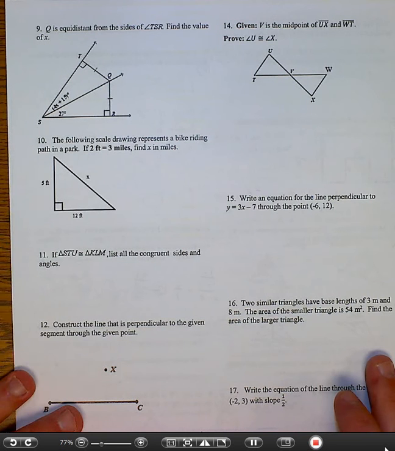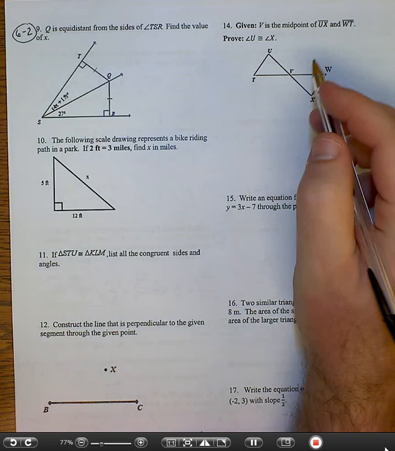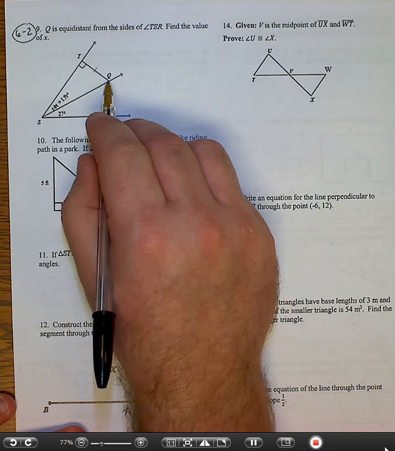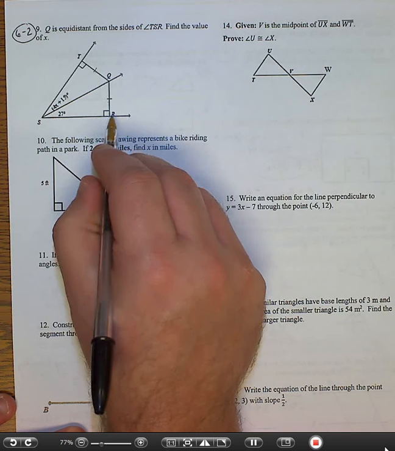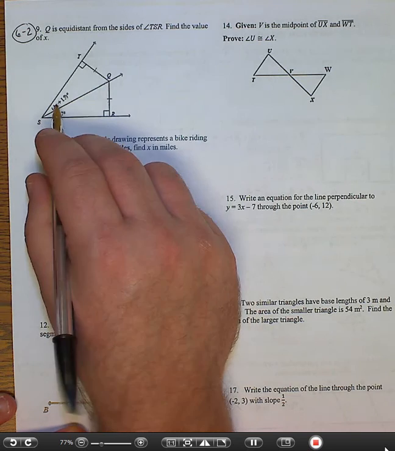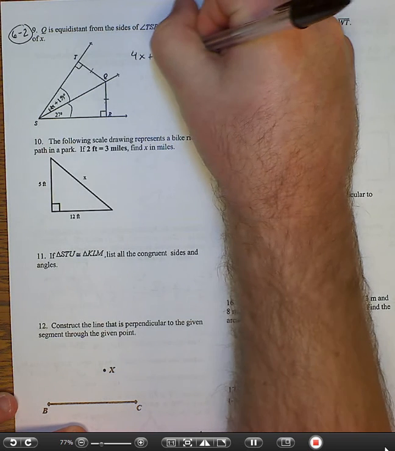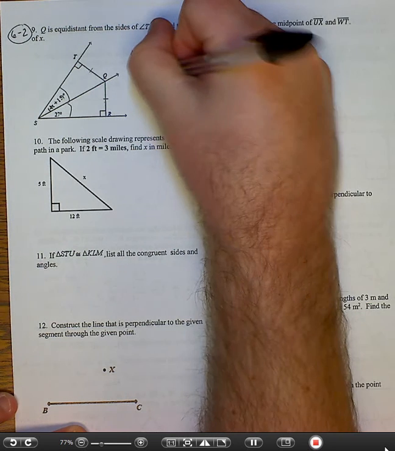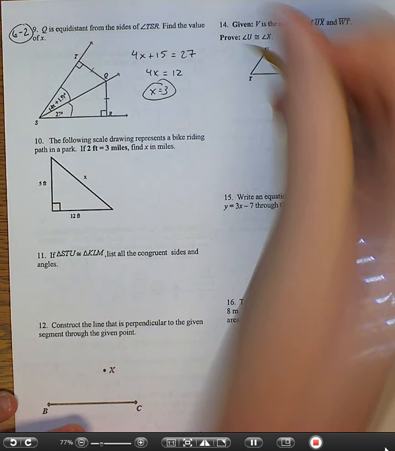Back of the first page. Number 9, Q is equidistant from the sides of angle TSR. Find the value of x. This is in the last unit, unit 6, second lesson. We know Q is equidistant to the sides because those are equal, and Q to SR is perpendicular. The distance from a point to a line is the perpendicular line. So those are equal. That means Q is on the angle bisector, which means these two angles are the same. So then I can say 4x plus, I believe that's 15, equals 27. Find the value of x, x equals 3, and we're done.